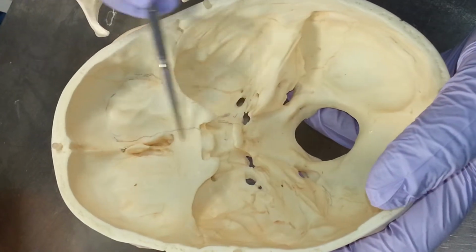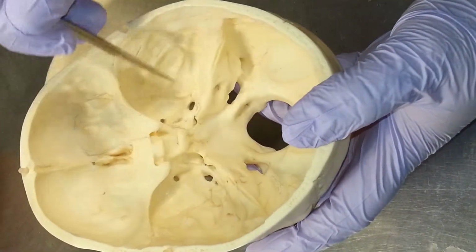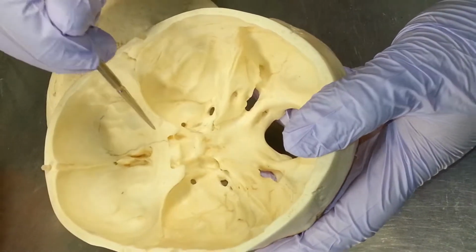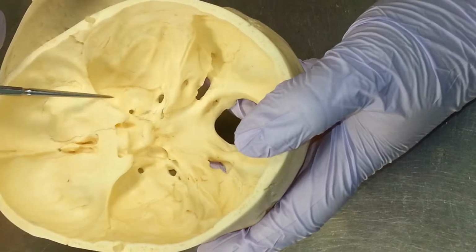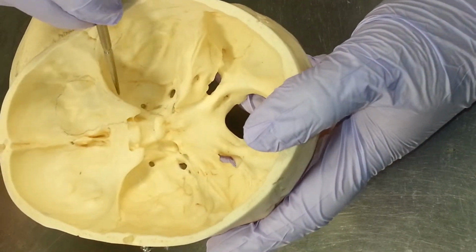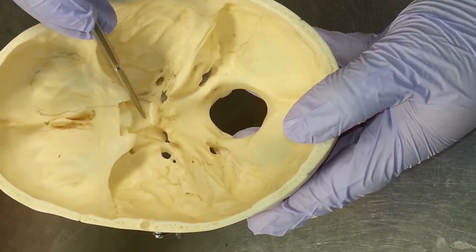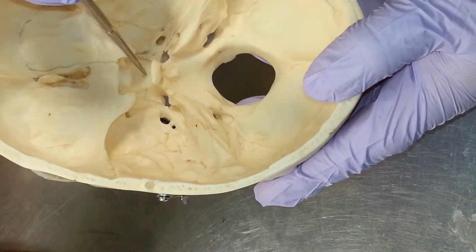And if you move back to this part down here, the whole bone here is called the sphenoid bone. This is the lesser wing of sphenoid, and this is the greater wing of sphenoid. So we have two wings, lesser and greater at this part here. This is called the sella turcica. This is what's housing the pituitary or the hypophyseal gland.